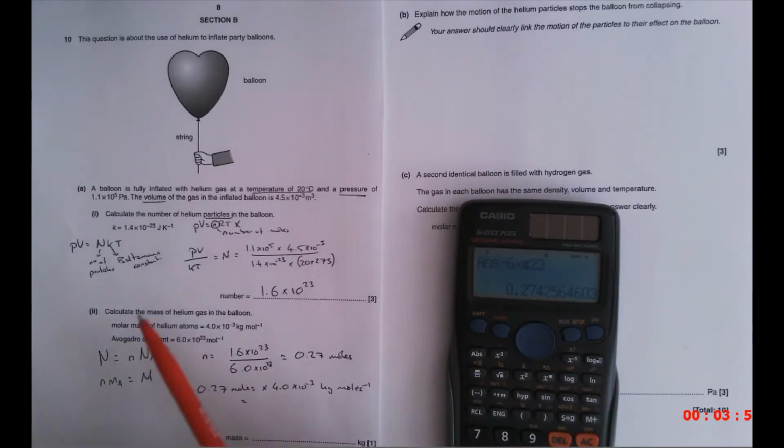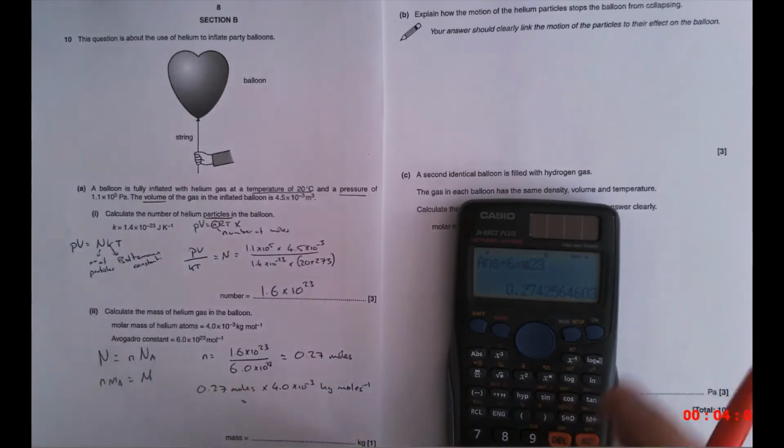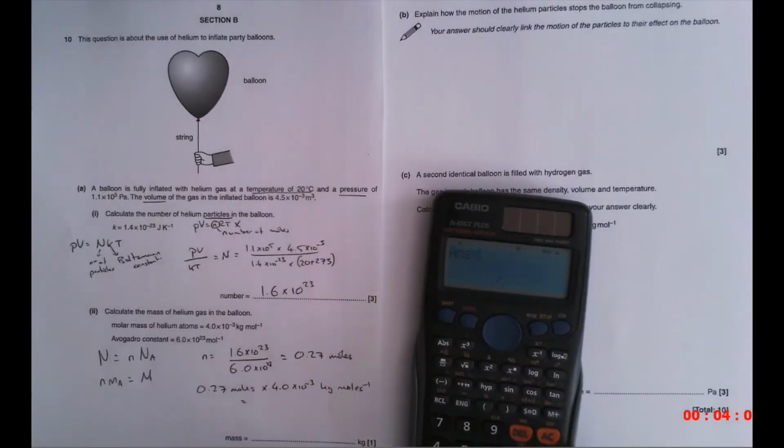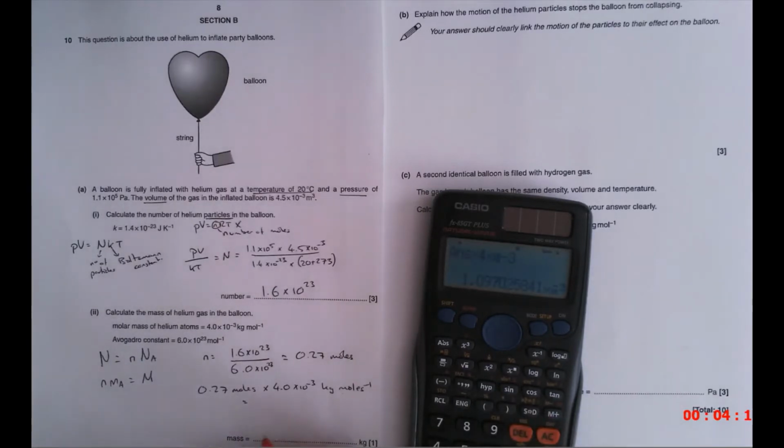If you're ever unsure, and a lot of people get confused with this, writing out the units lets you find out very clearly if you're working out the mass or something else like the inverse of the mass. So 0.27 times 4 times 10 to the minus 3 gives us 1.1 times 10 to the minus 3 kilograms.